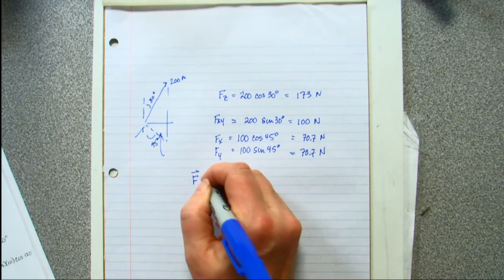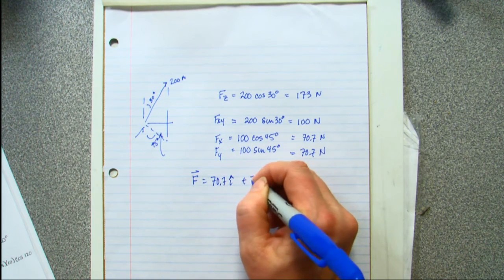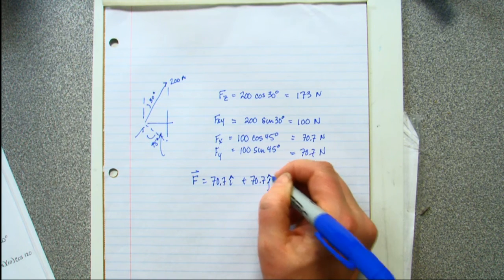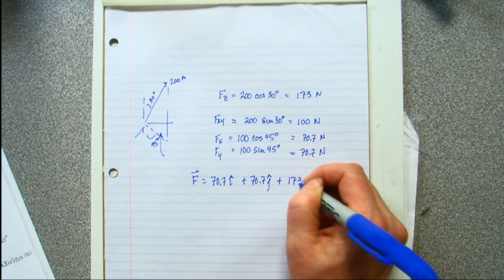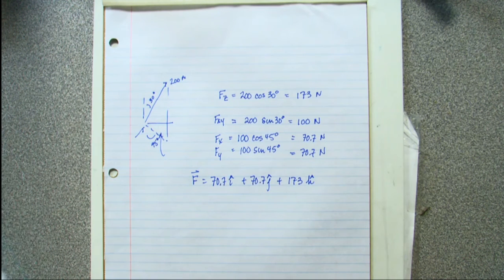So F should be 70.7 I plus 70.7 J plus 173 K. You could have done it direct, but I don't remember direct, so I did it that way.